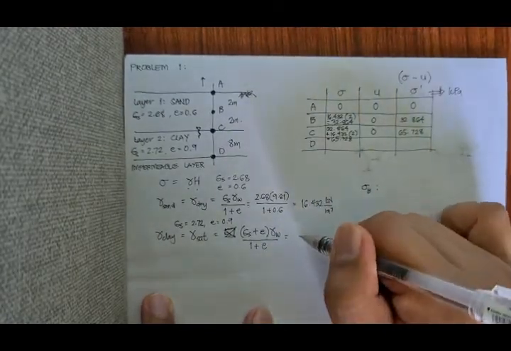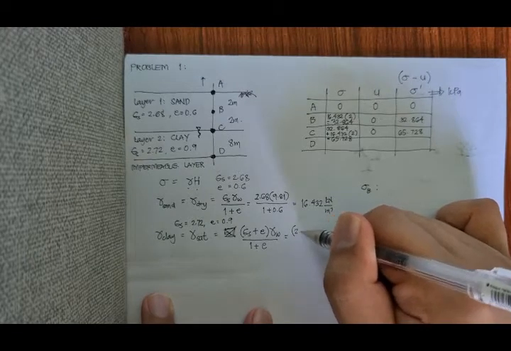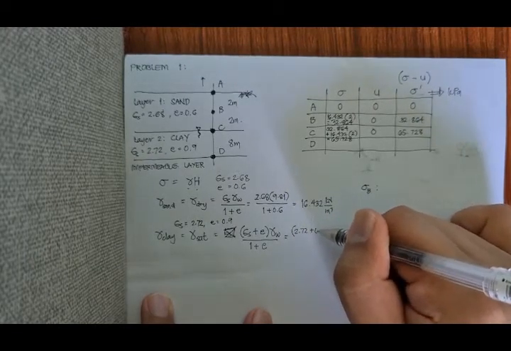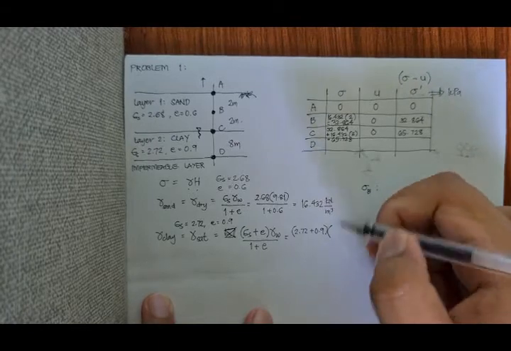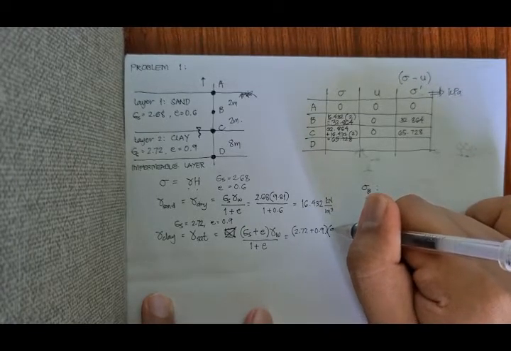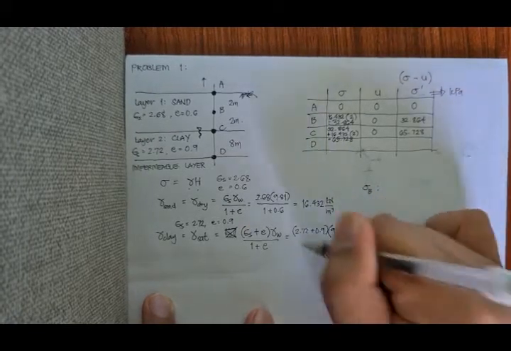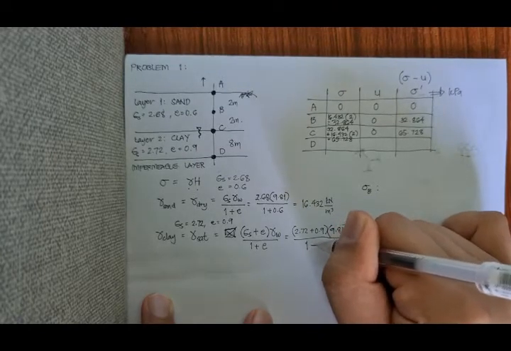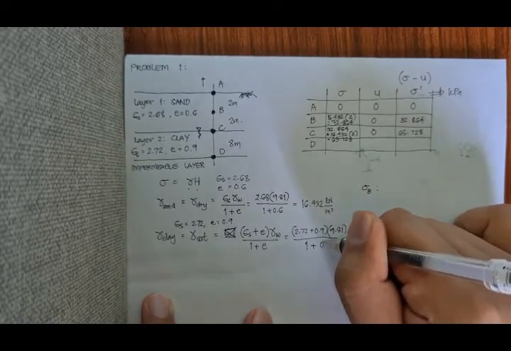So therefore, meron tayong 2.72 plus 0.9 multiplied by the unit weight of water na 9.81 all over 1 plus e natin ulit na 0.9.